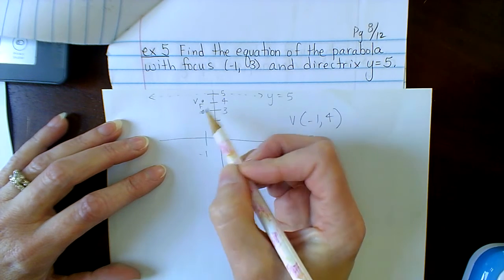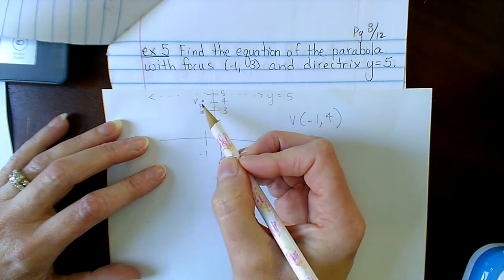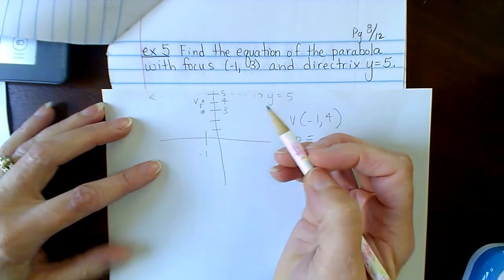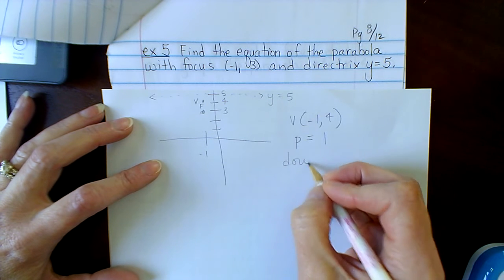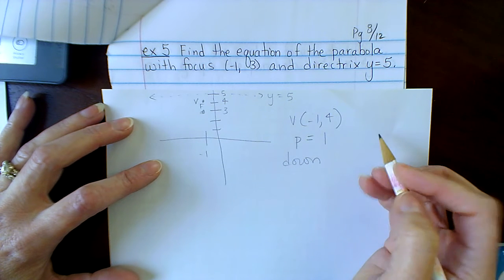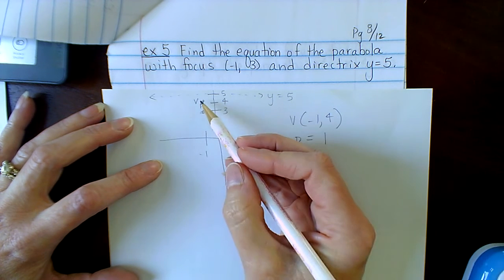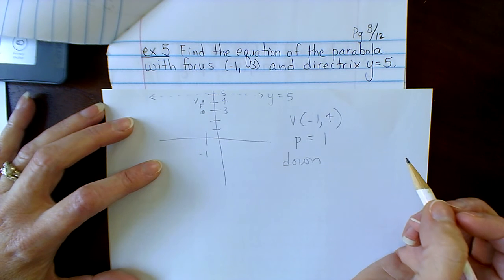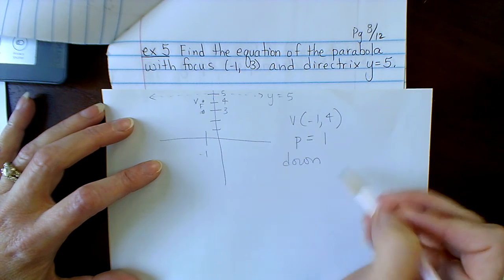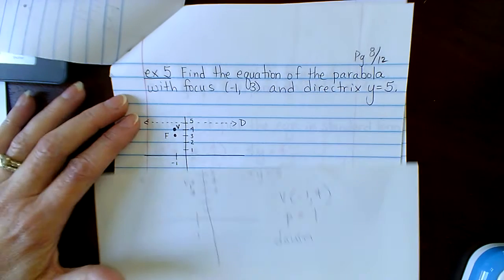My p-value is that distance from the focus to the vertex, or vertex to the directrix, whichever way you want to look at it. That's 1. And I can tell that the parabola is going to open downward because it opens from the vertex toward the focus. So that's everything that I need in order to get my equation.